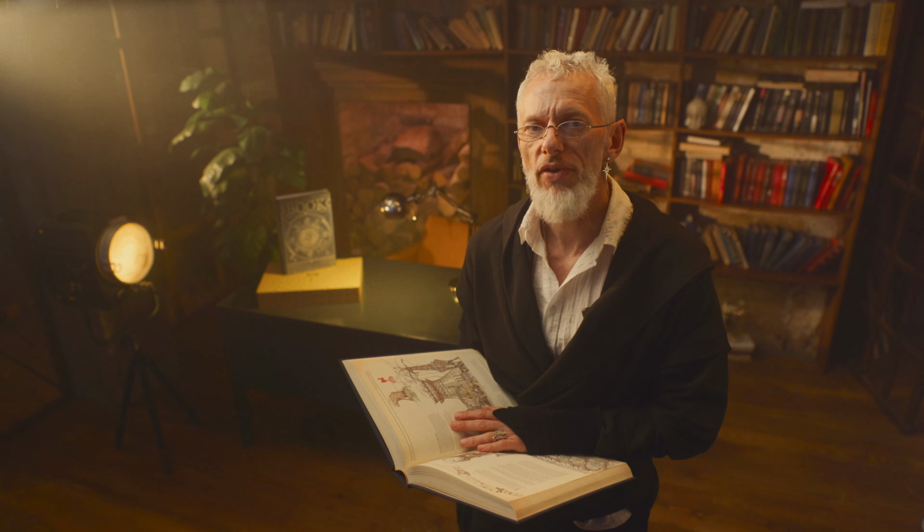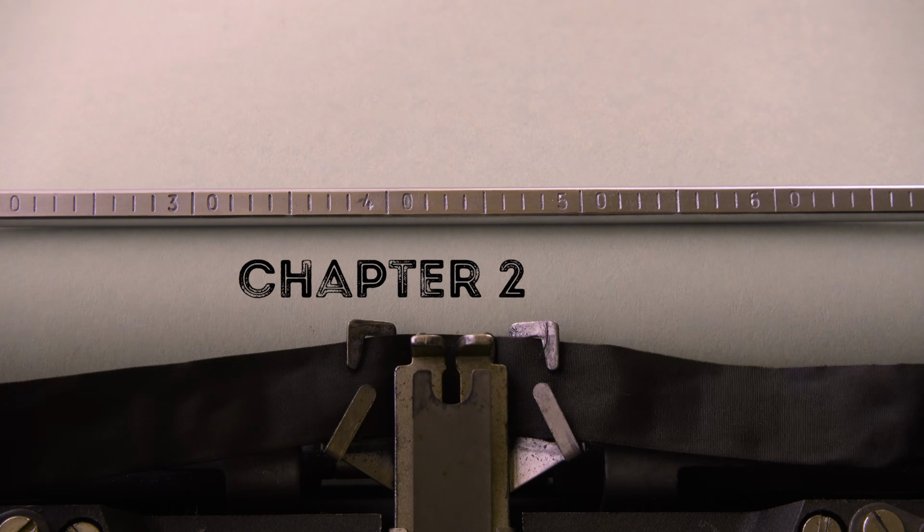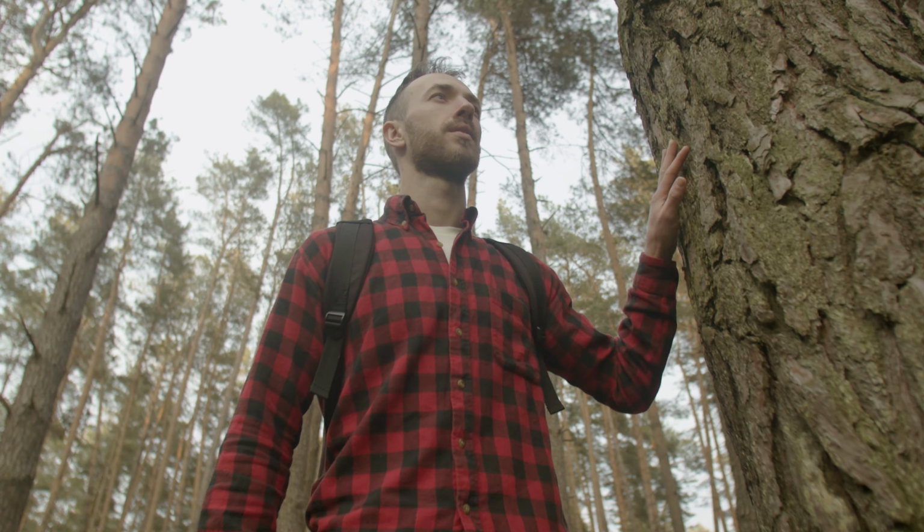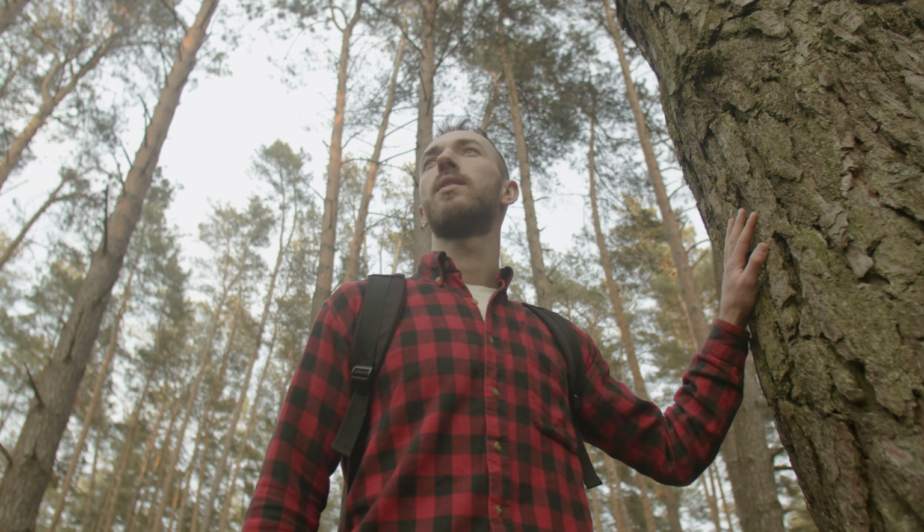But even with fire, a person cannot survive long without water. The next step is finding and purifying it. Step 2. Water. The key to life. A person can survive without food for weeks, but not more than 3 days without water. That makes finding and purifying it a top priority.